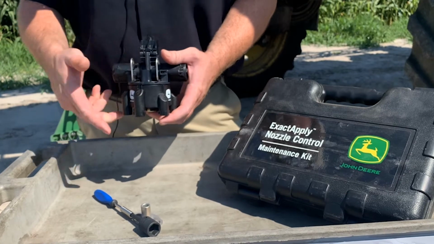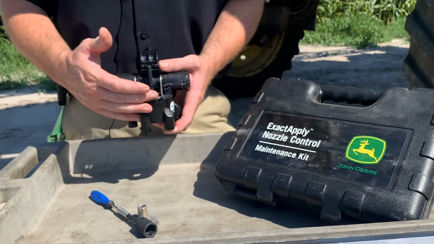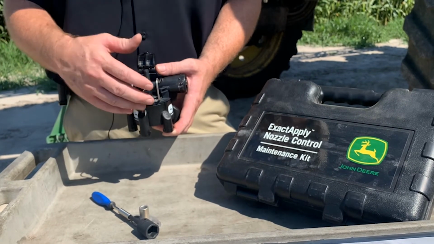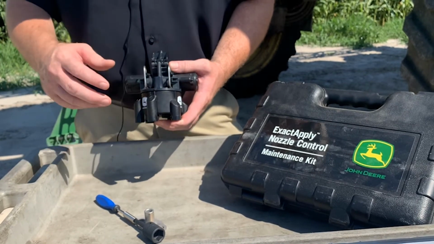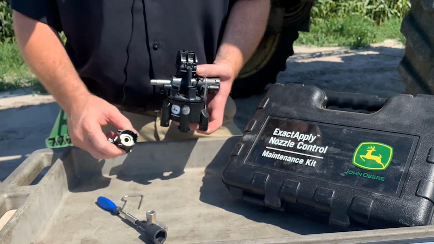And other than that, just the simplicity of reprogramming it. Every nozzle body you purchase from the dealership is pre-programmed for your machine, just by simply hooking it to a desktop in the parts room.